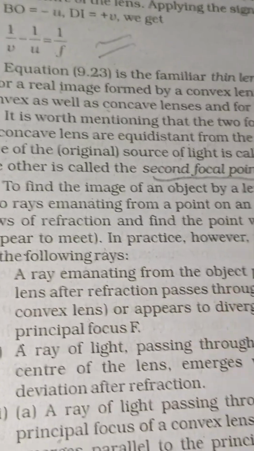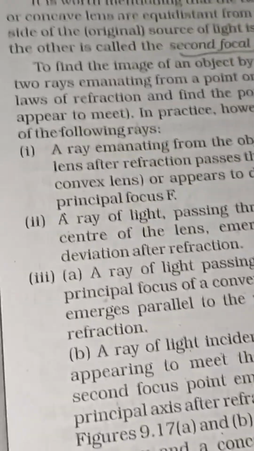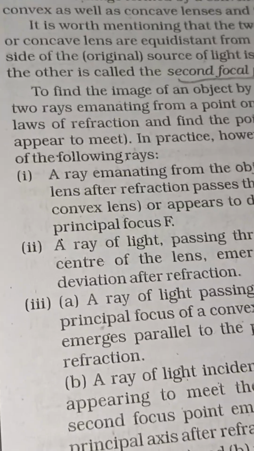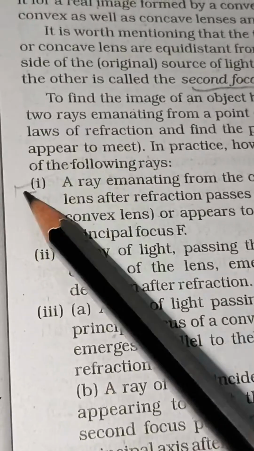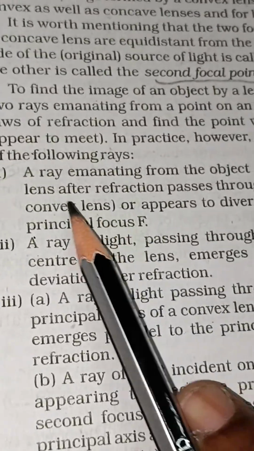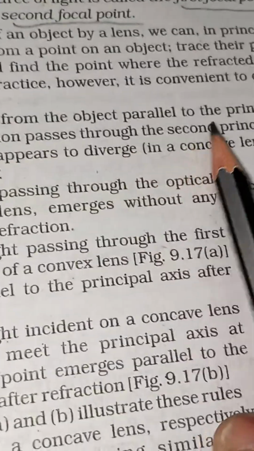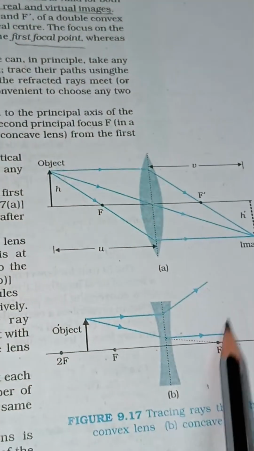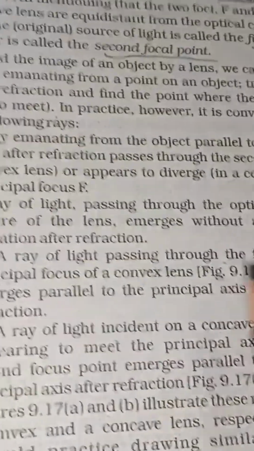In practice, however, it is convenient to choose any of the following rays. A ray emanating from the object parallel to the principal axis, we are talking about in this figure.